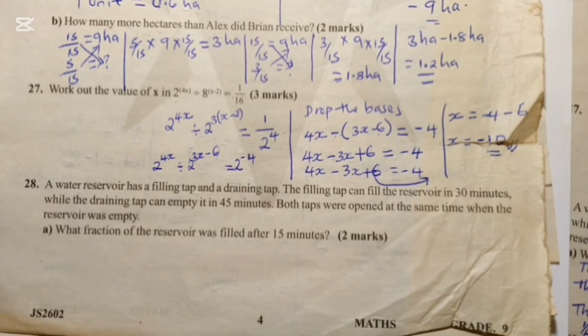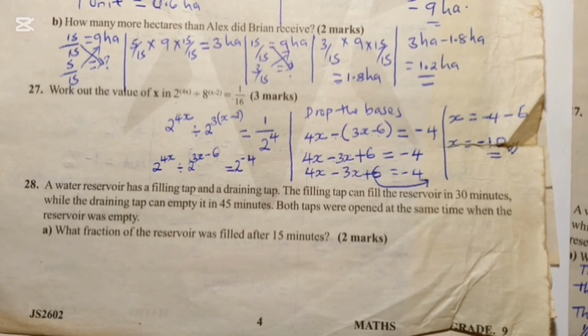So what we're supposed to get is the fraction filled by the tap in 1 minute.